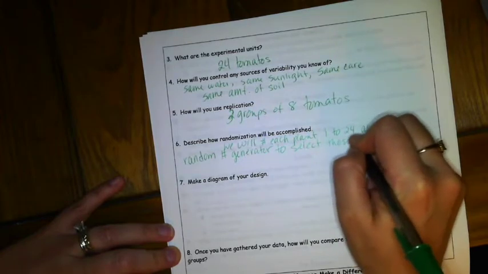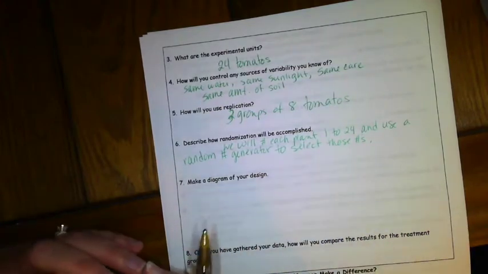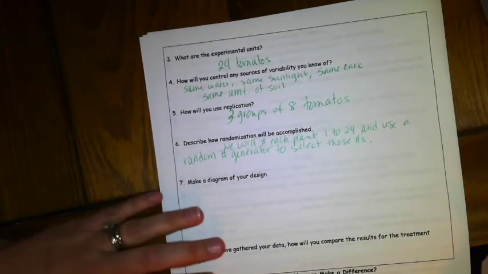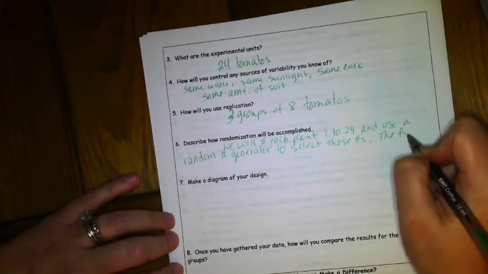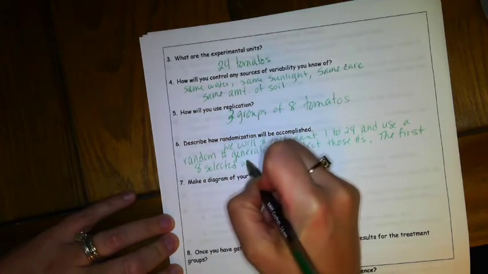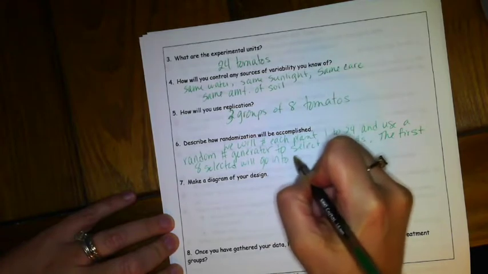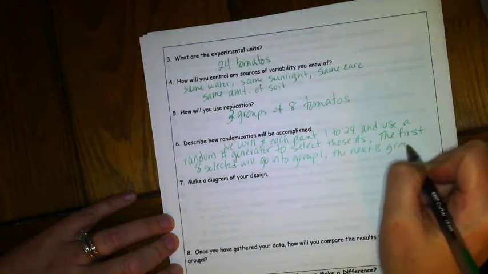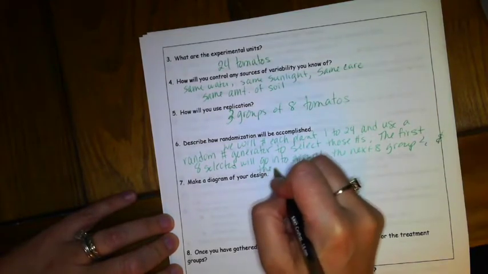those numbers. Now, also explain to me what you're going to do with those numbers. So let's say I have a random number table or random number generator, and the first number it picks is 5. So what happens to tomato plant 5? So for me, my brain is processing that tomato plant 5 would go in my first treatment group. So then I'm going to say something like the first 8 selected will go into group 1, the next 8 group 2, and the remaining 8 group 3.